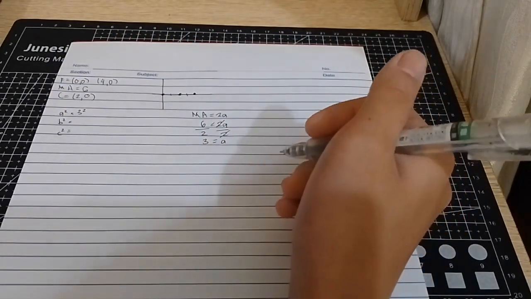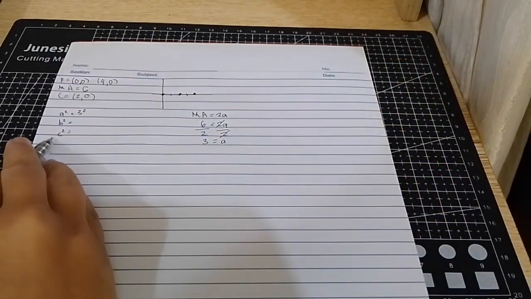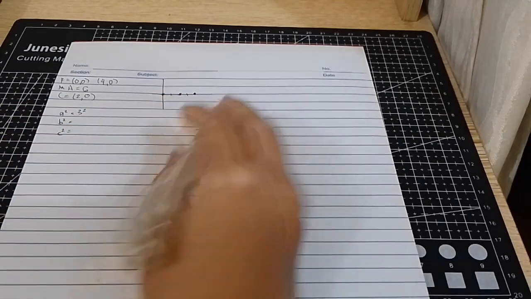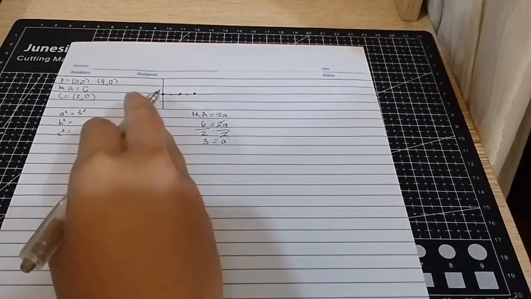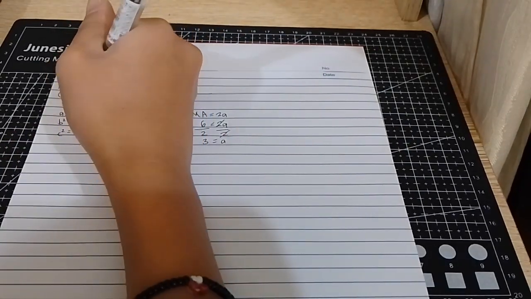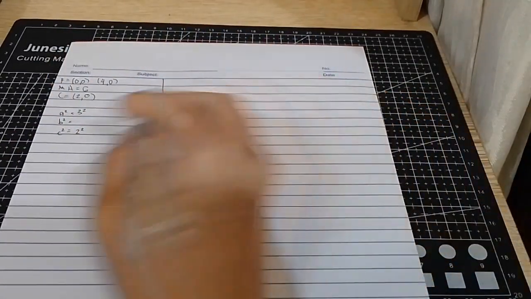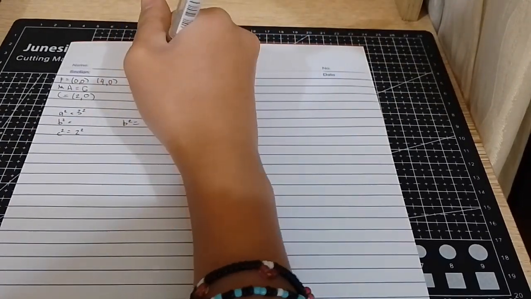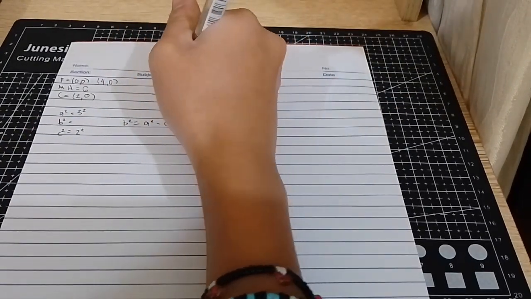So we have our 3 squared. Next naman is yung c. Yung c is equal siya sa distance ng focus and center. So here sa (0, 0), ang distance niya ay 2. So we have our 2 squared. Then, to find b, b squared is equal to a squared minus c squared.